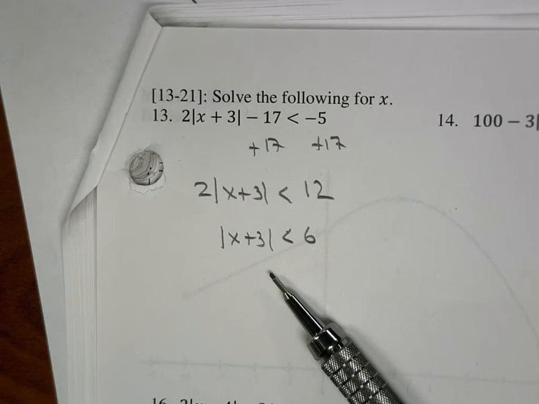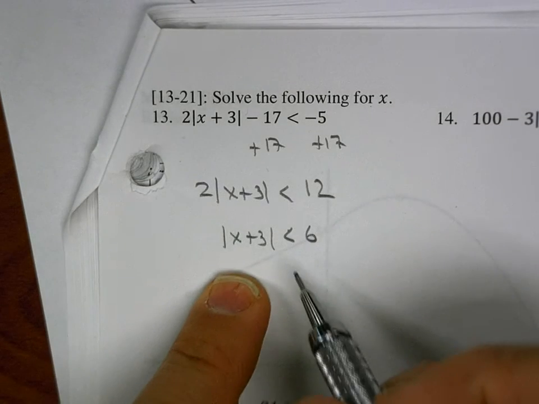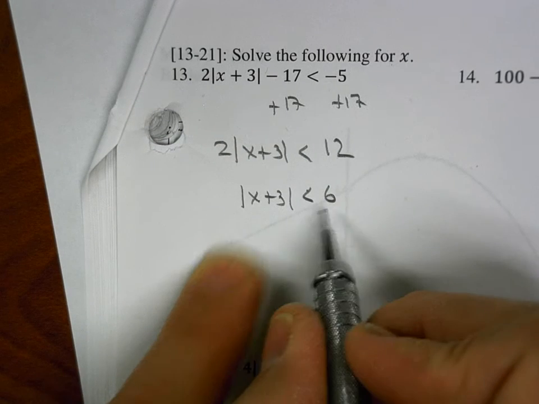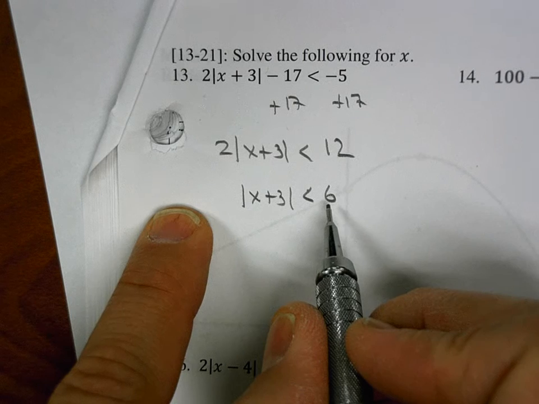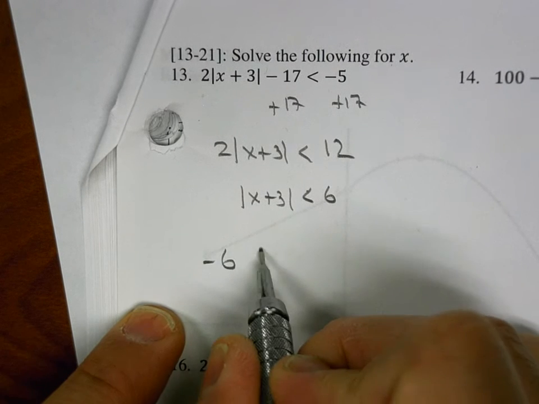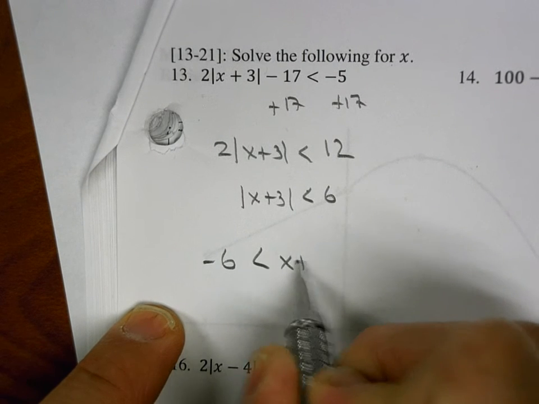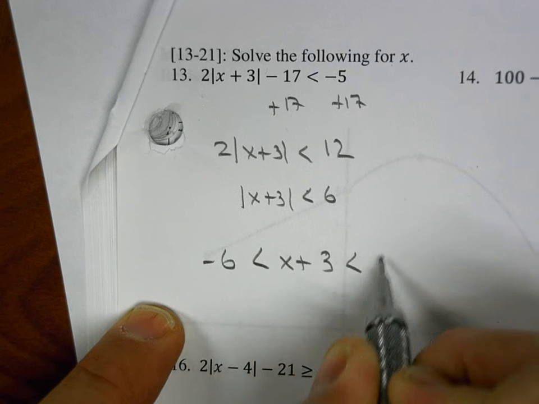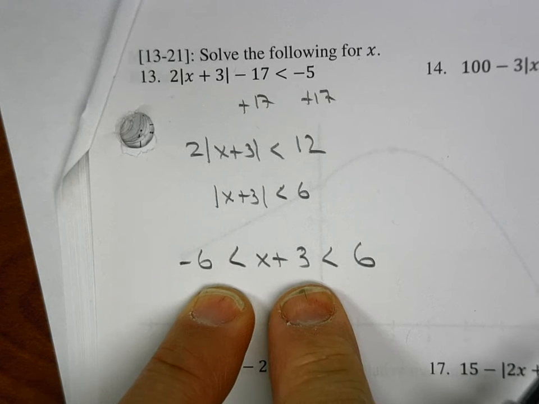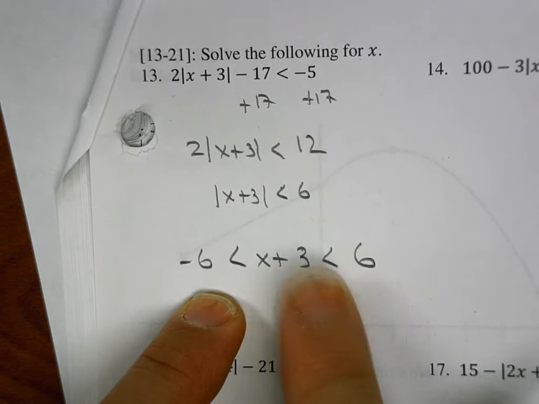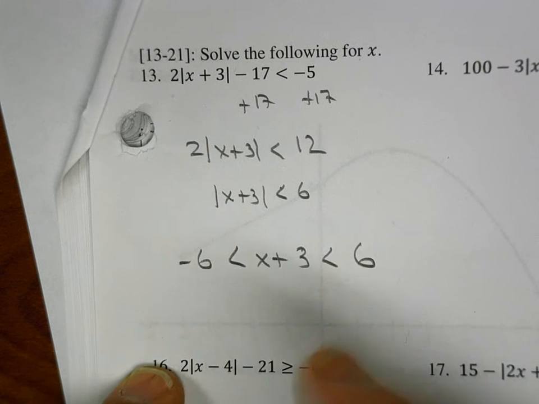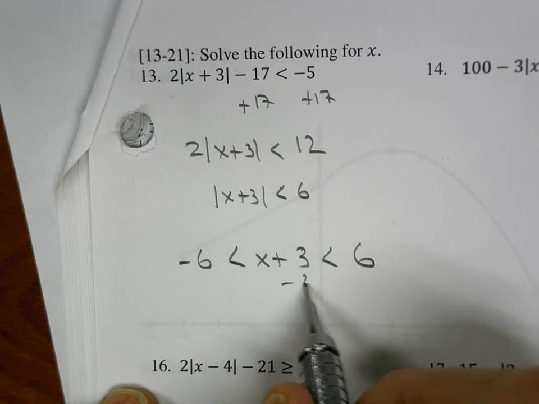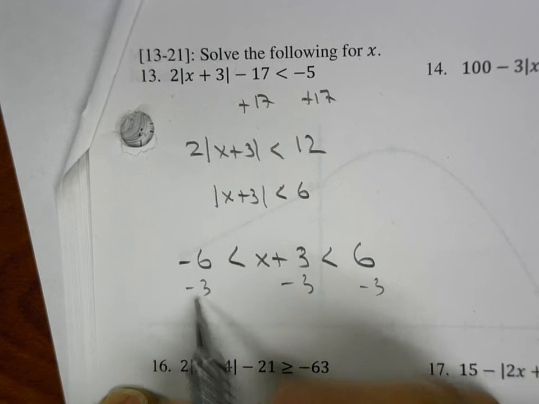There you go. Less than, it's a sandwich. It's an and problem. So where do we sandwich this in between? Good, negative 6 and 6. So negative 6, less than x plus 3, less than 6. That's your setup. It's sandwiched between the two. And then we solve for x. So we do what? Subtract 3 everywhere. Okay, and then we'll put this in interval notation as well.